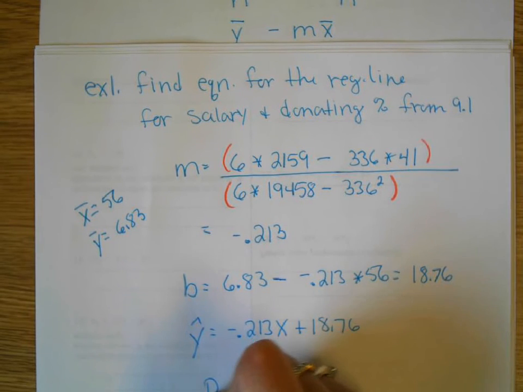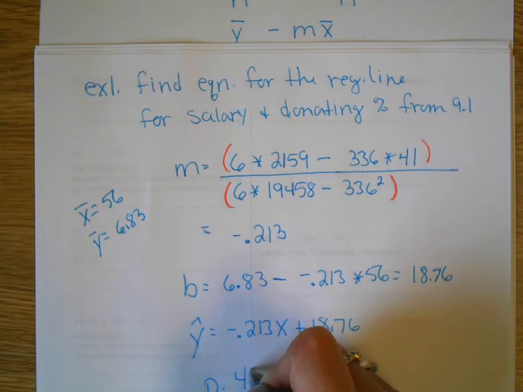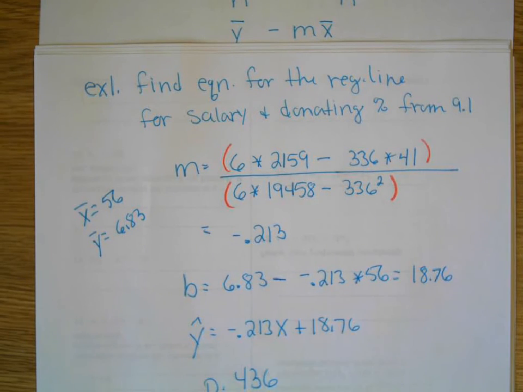Okay, your assignment page. You have a question? Yes, what's your question? I didn't get 18.76. What did you get? I got 300. That's wrong. Try that again. Did you do minus the negative 0.21? This is right. Try it again. 6.83 minus, try it again.